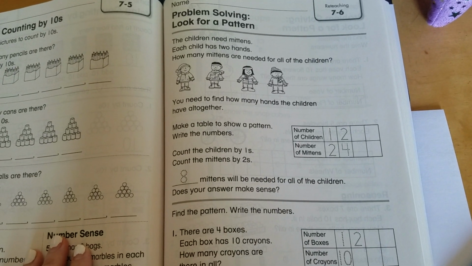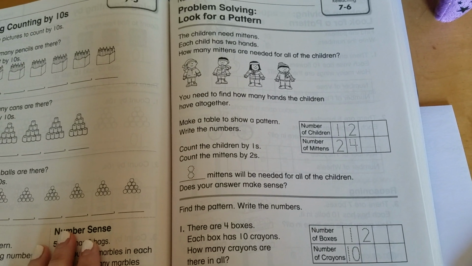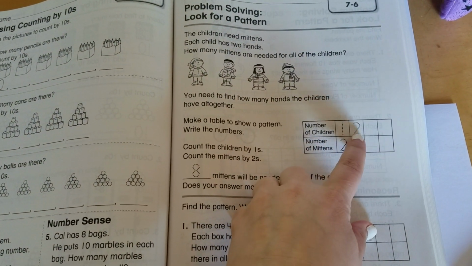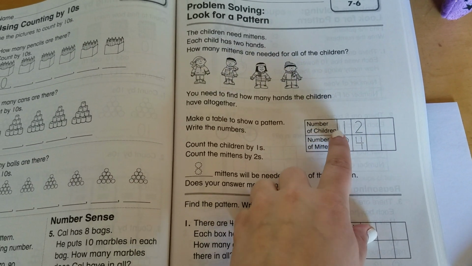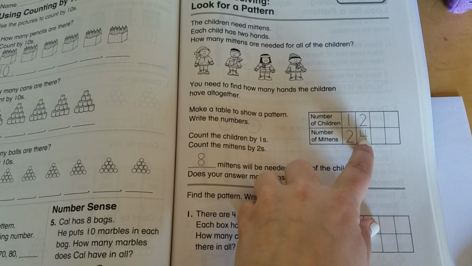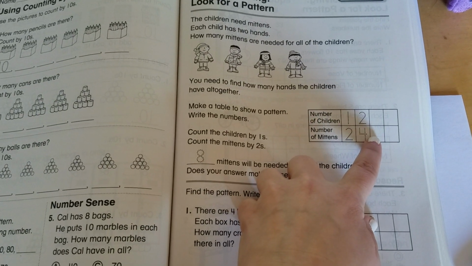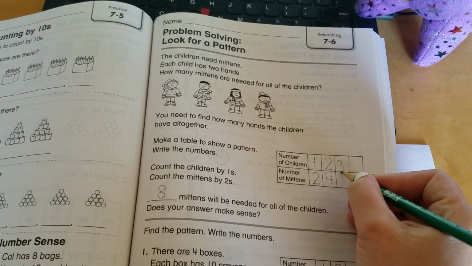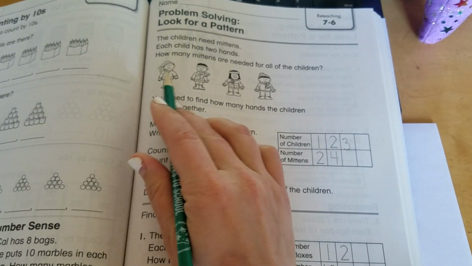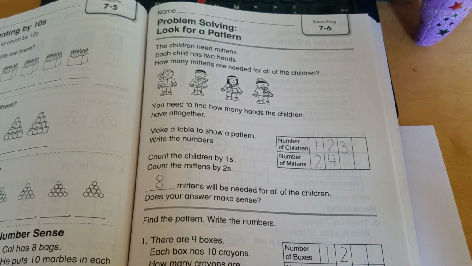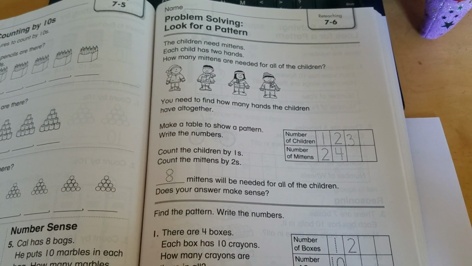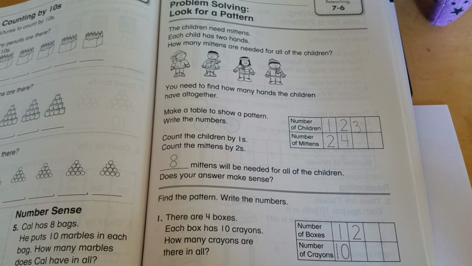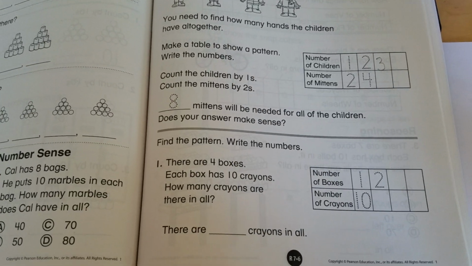So now they've started this problem for you, but I would like you to finish the table. So the table is right here. We've got 1 child, second child, 2 mittens, 2 hands per 1, 4 hands per 2 children, and then I want you to continue on. If you had, let me grab my pencil, 3 children, how many mittens would that be? You can count their hands as well as a strategy. It says you can count the children by 1s, and then you can count the mittens by 2s. It's fine with me if you want to count by 1s, but I would like you to try to count by 2s.